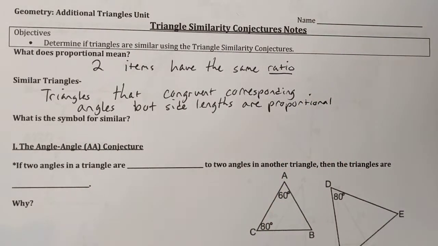So the angles have to be the same for both corresponding parts, but the side lengths don't have to be congruent. They have to be the same ratio though. So for example, within two triangles, if one side is twice as big, then the other side must be twice as big as well. It has to be the same exact ratio. Double, triple, whatever it may be.